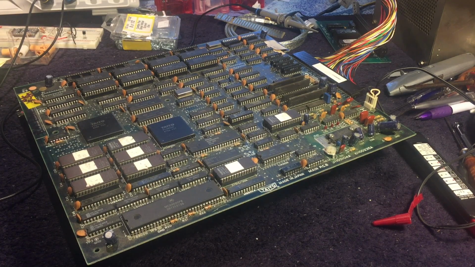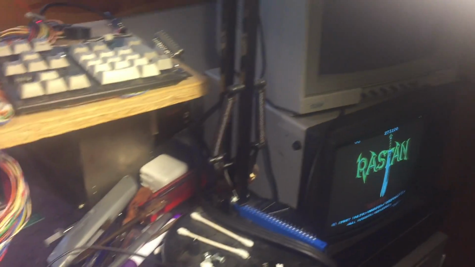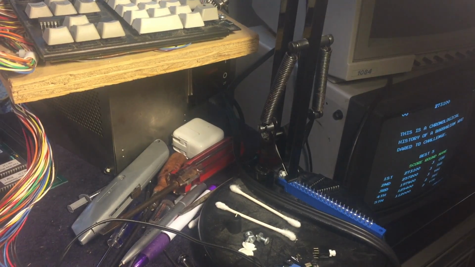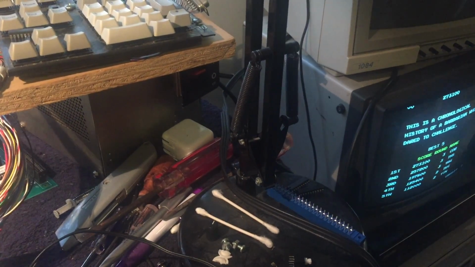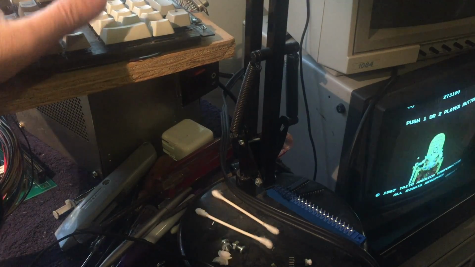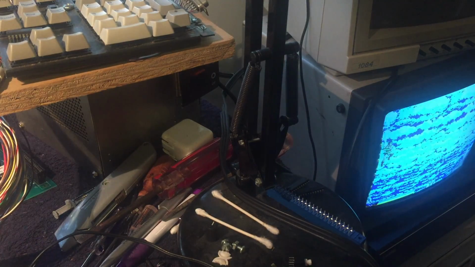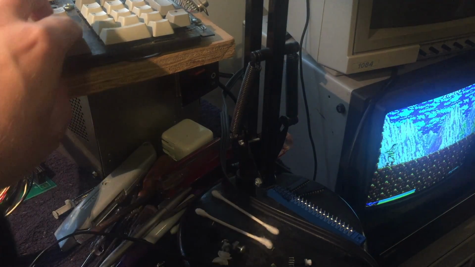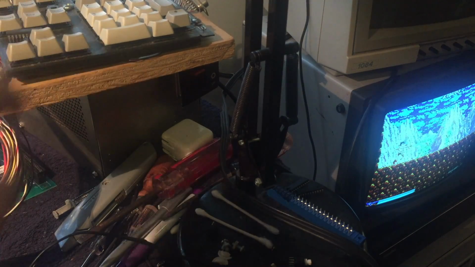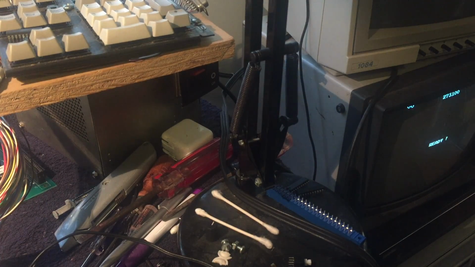Okay, let's power it up. And we do have Rastan coming up on the monitor, so that's a good start. But if I coin up, yep, no sound. So fortunately the game itself seems to be working, but no sound.